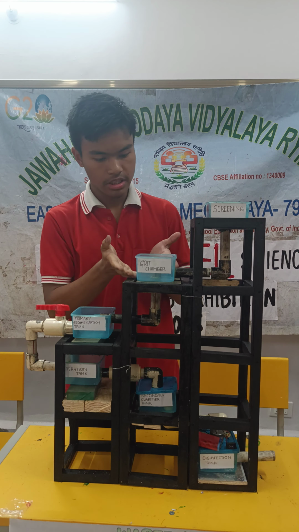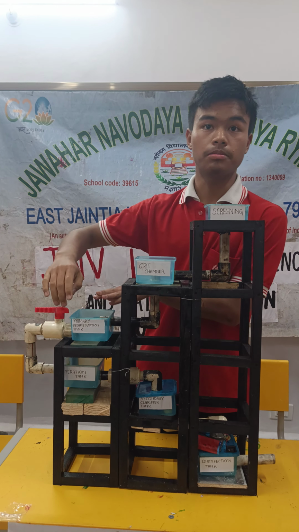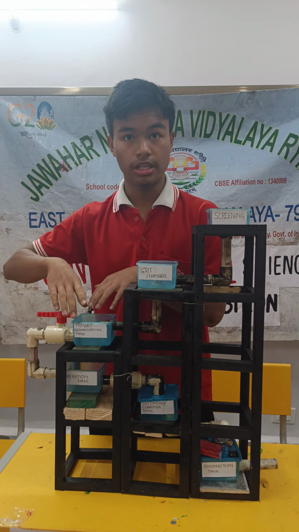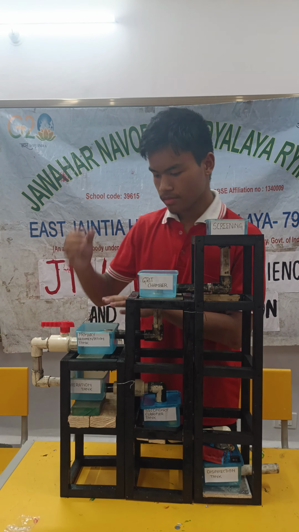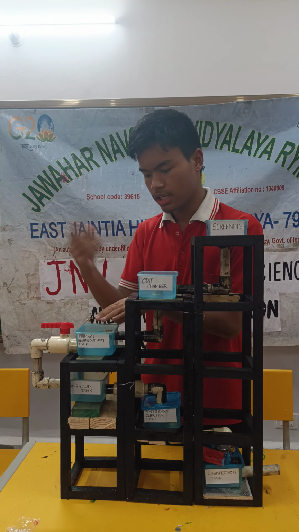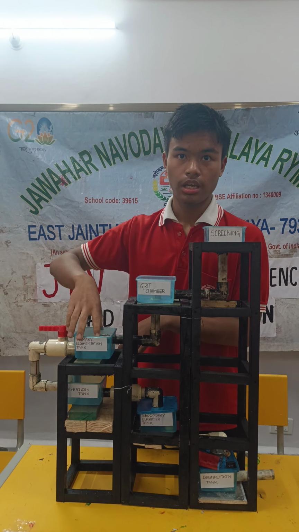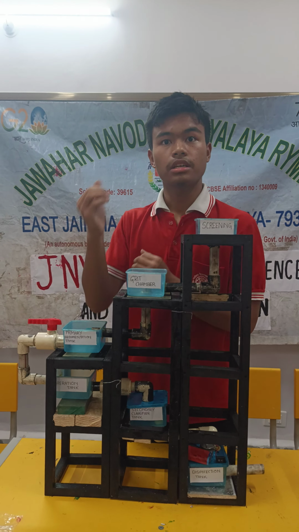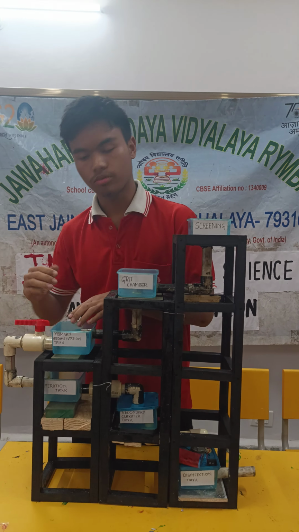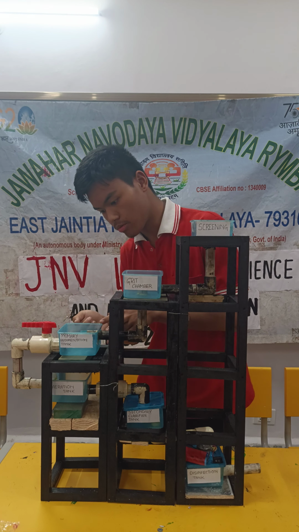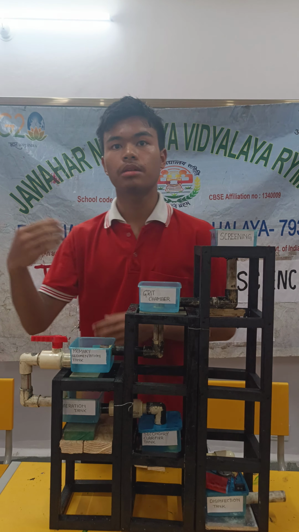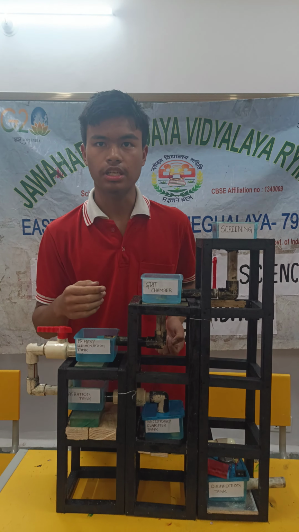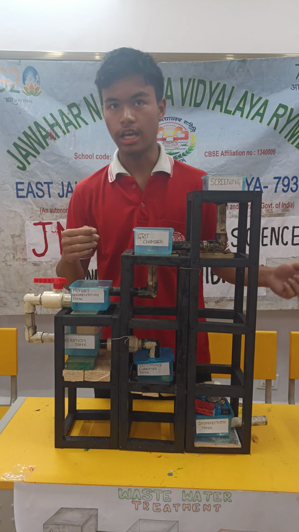Now after the grit chamber, the water enters the primary sedimentation tank. In the primary sedimentation tank, we allow the water to settle down. There are many suspended particles in water, and we make the heavier particles settle down, which forms a layer here. Now this layer is called sludge. This sludge can be used in order to generate electricity and to make fertilizers.